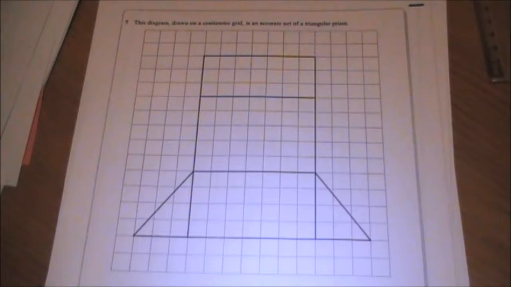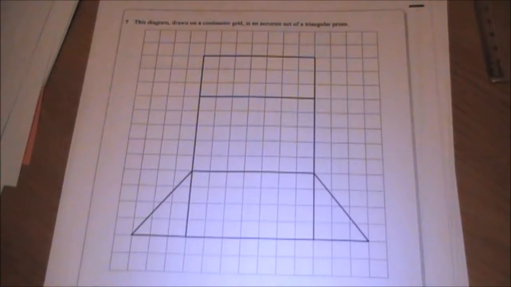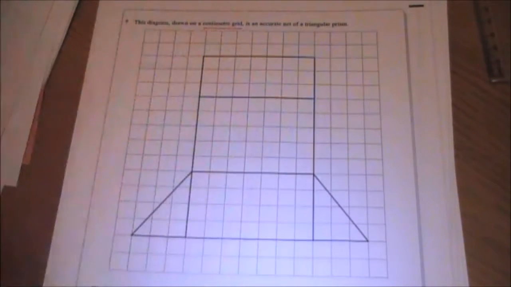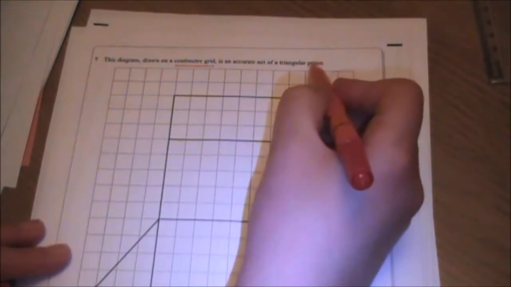Question 7 is a combination of volume problem and a nets problem. It's got the potential to be quite complicated, but this one is relatively straightforward if you process it logically. So this diagram drawn on a centimetre grid, that's important. Centimetre grid is an accurate net of a triangular prism. Now, triangular prism, we need to know what the word prism is.